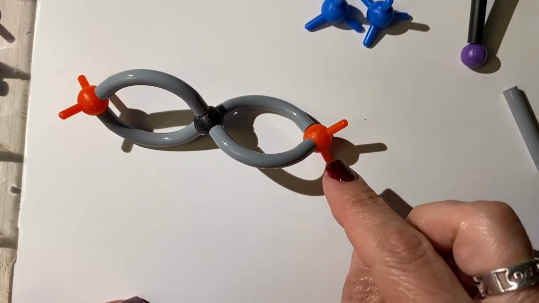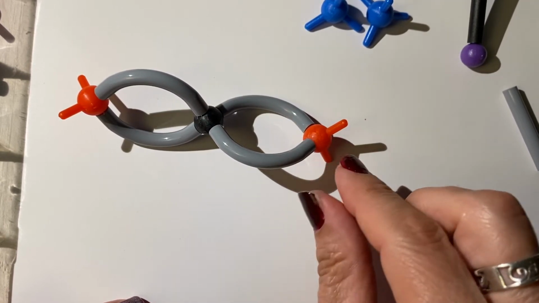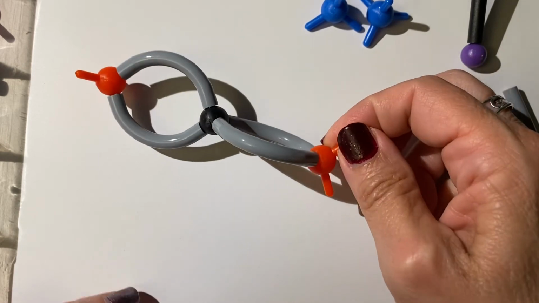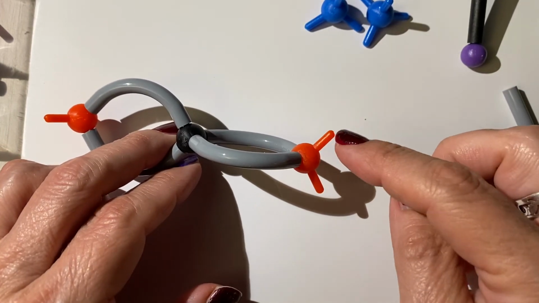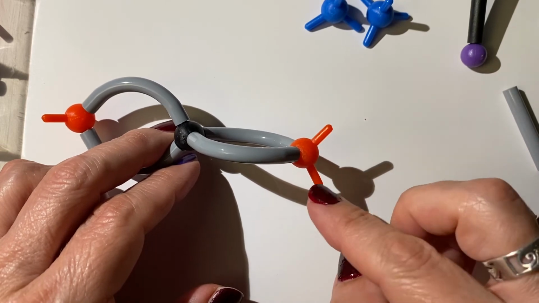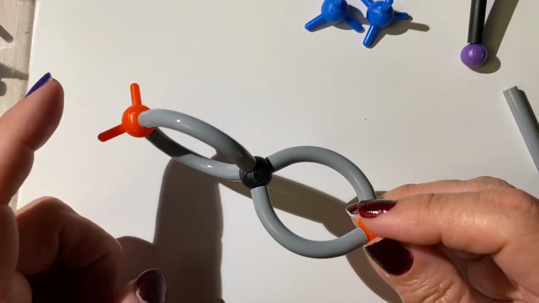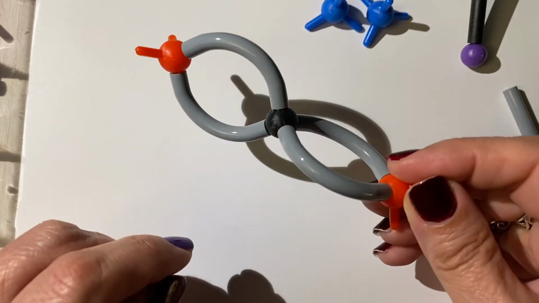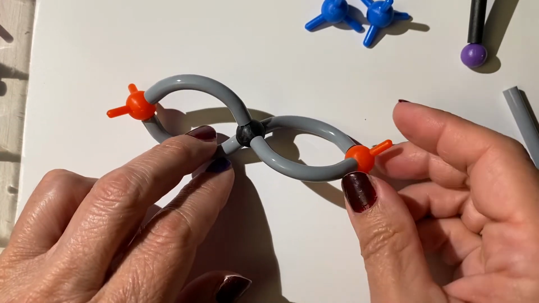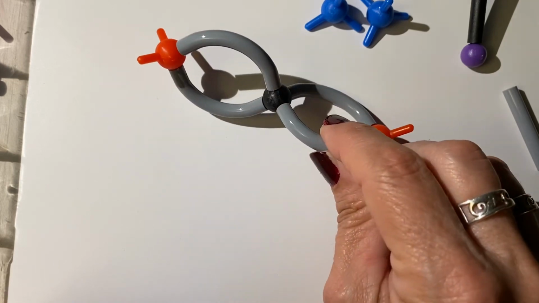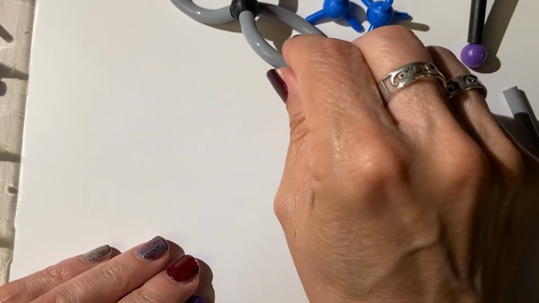These little nibs that are sticking out, you could think of as showing the lone pairs. Here and here. Okay, so there's another molecule that we got.